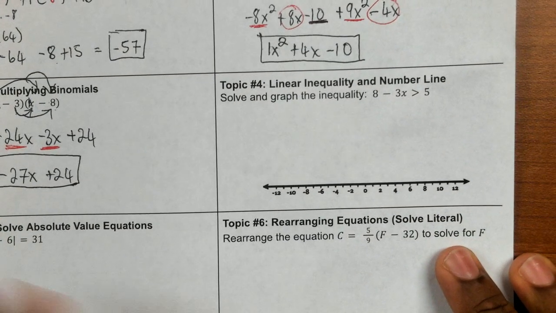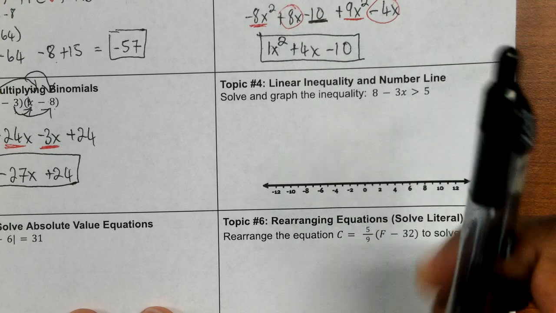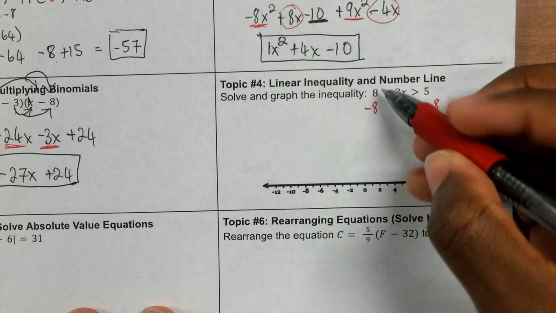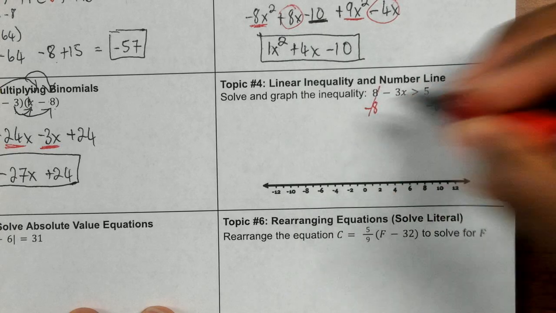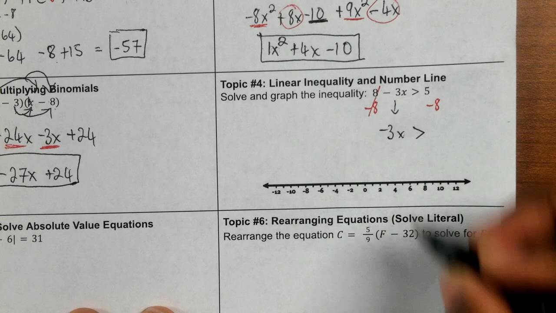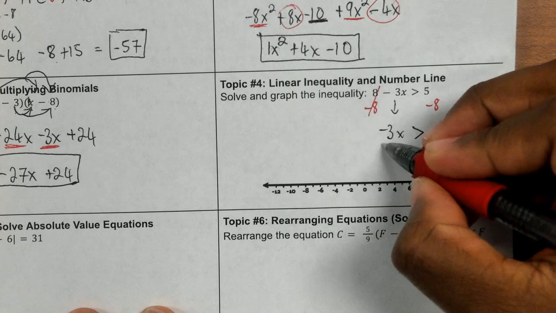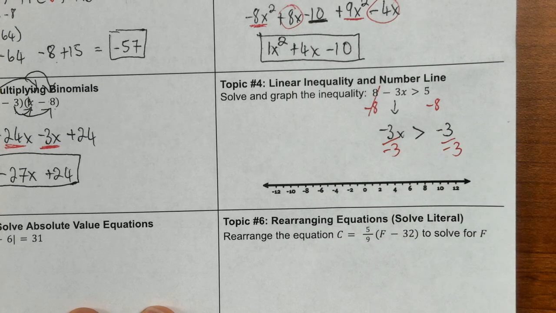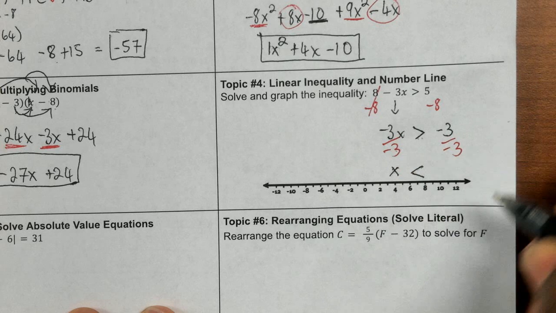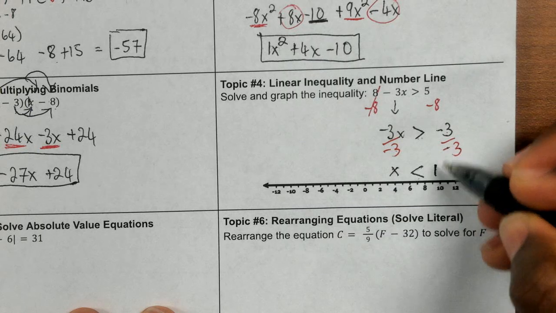The next question wants us to solve and graph this on the number line. When you're solving, you're trying to get the value of x, okay? So the first thing I'm going to do is subtract 8. Again, that's the number that doesn't have the letter attached. That gets canceled. The negative 3x, I bring it down. The greater than sign, I bring it down. 5 take away 8 is negative 3. Okay? Now I'm going to divide by negative 3. When you divide by a negative, this operator goes the other direction. So we'd have x is now less than negative 3 divided by negative 3, which is a positive 1, because a negative divided by a negative is a positive.